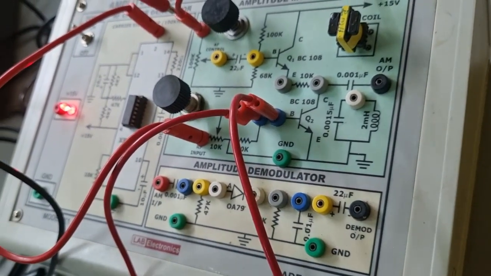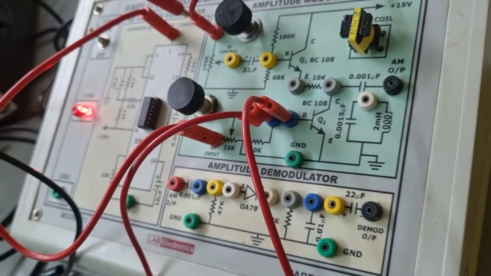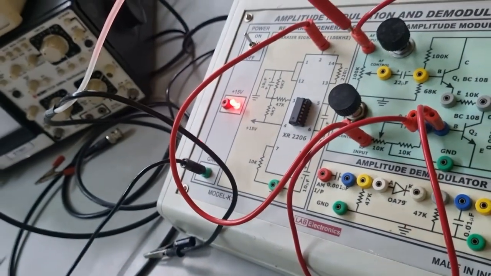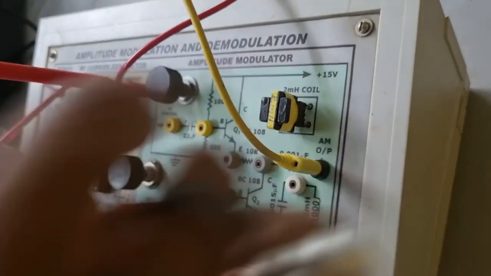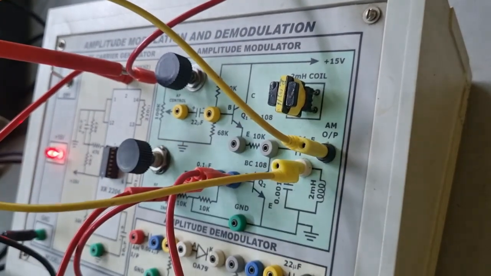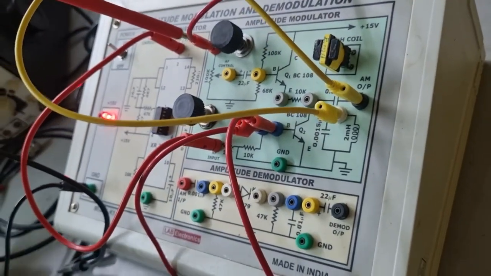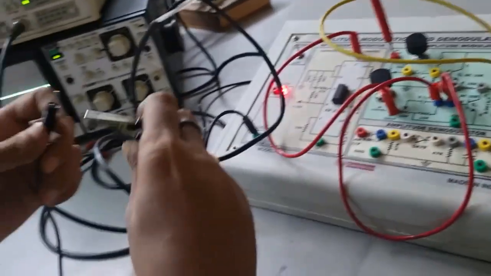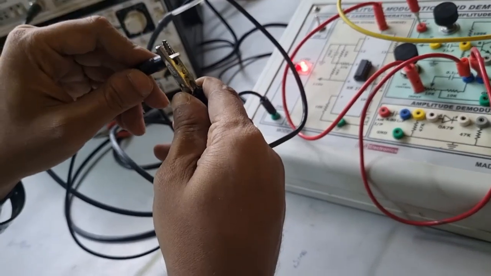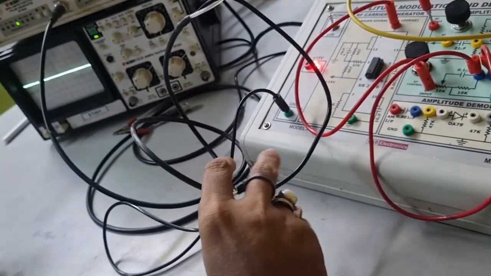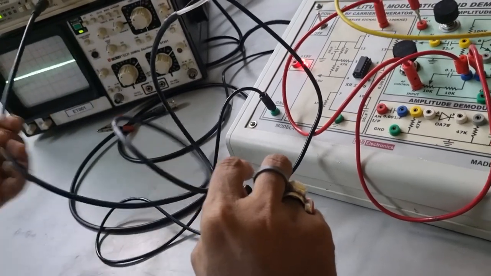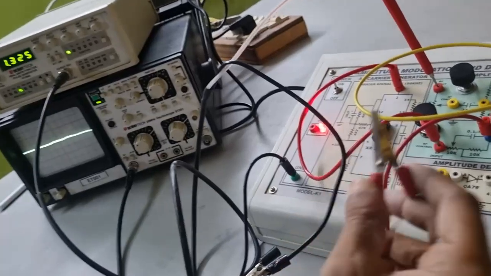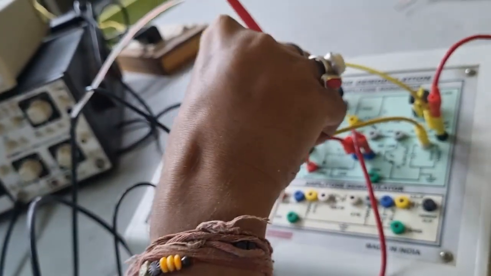Now we will take the ground for the complete process, and we will insert the output probe. Okay, then it will be taken as ground. So now we will see the audio frequency signal.